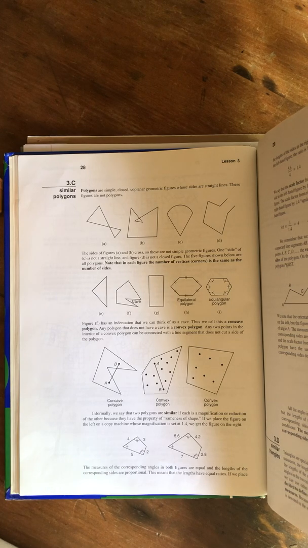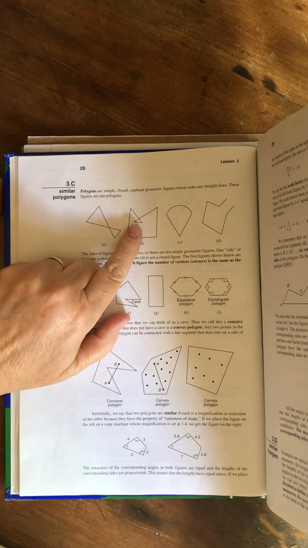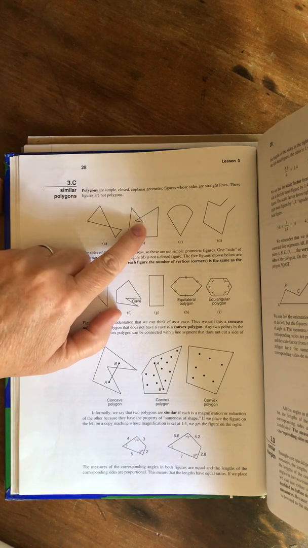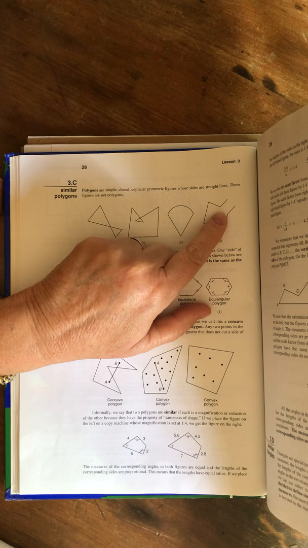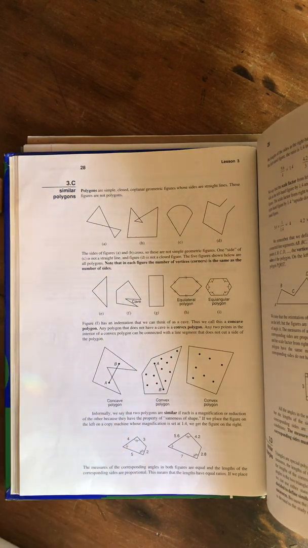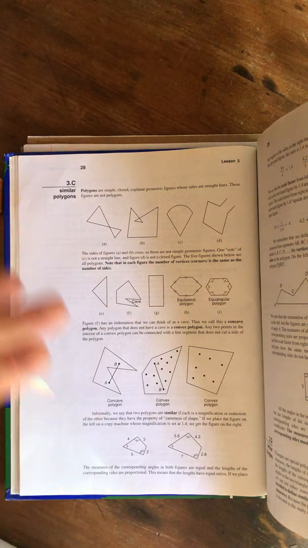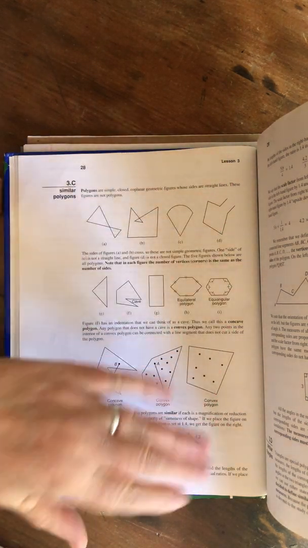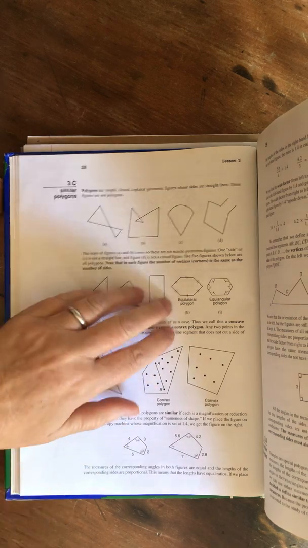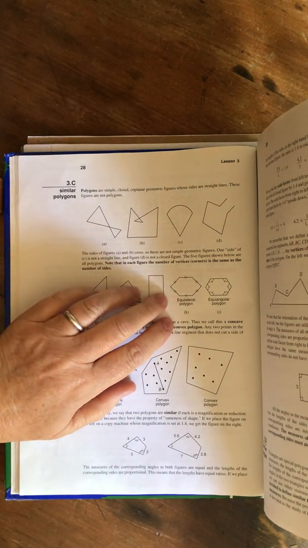Okay, simple means their lines don't cross over. This is not a polygon, nor is this, because their lines cross over. Closed. This one is not closed. It's got an open edge, so this is not a polygon. Coplanar means that they are not three-dimensional, they're two-dimensional, they're flat, and we can't really draw effectively a non-coplanar geometric figure. So just keep that in mind. They don't go three-dimensional.